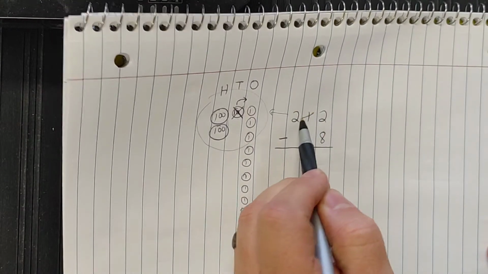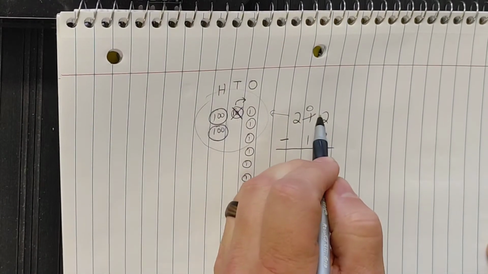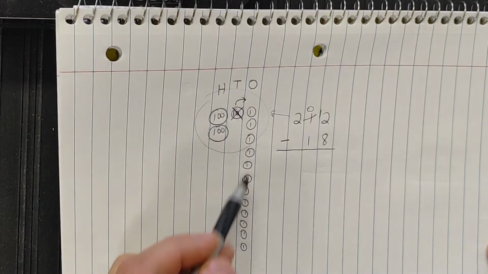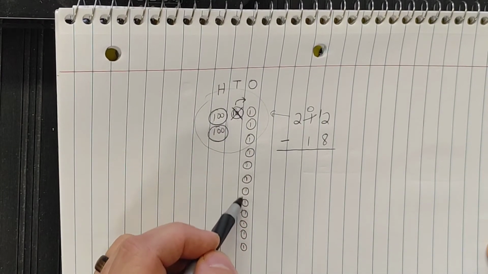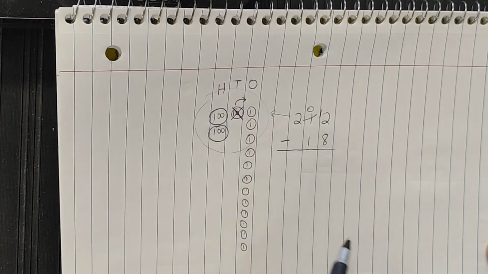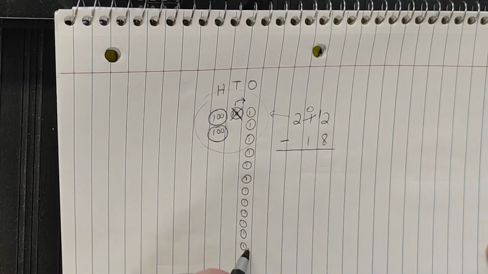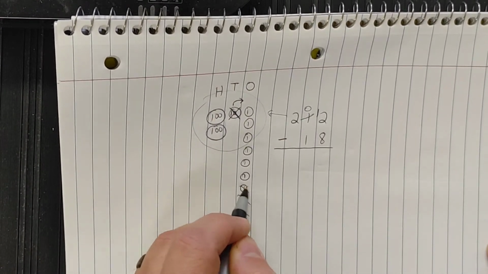Now mathematically, this is what we do. We say, okay, now I have 0 tens there, and the tens go over here. Now I have 12 ones, which if you count, yeah, that's true. 1, 2, 3, 4, 5, 6, 7, 8, 9, 10, 11, 12. Now that I have 12 ones, I can subtract 8 ones from this. So let's do that. 1, 2, 3, 4, 5, 6, 7, 8.